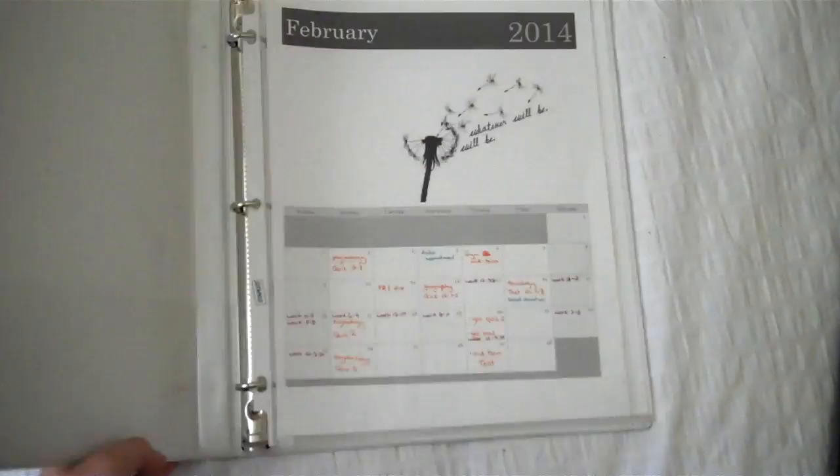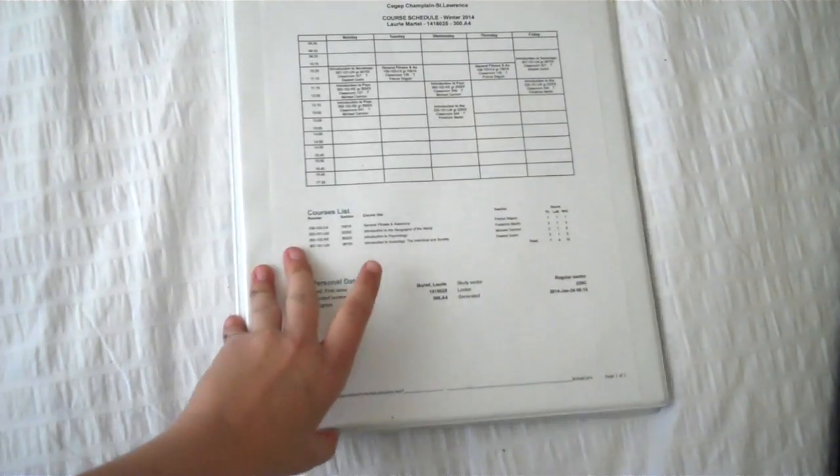Now let's move on to the binder method. The only thing you need is a binder. So you need a binder, and I'm going to show you how I organize it inside. For the binder method, you could always put the schedule on the first page, but I decided to put it on top just so I have really easy access to it, because I don't really know where my classes are at, you know.